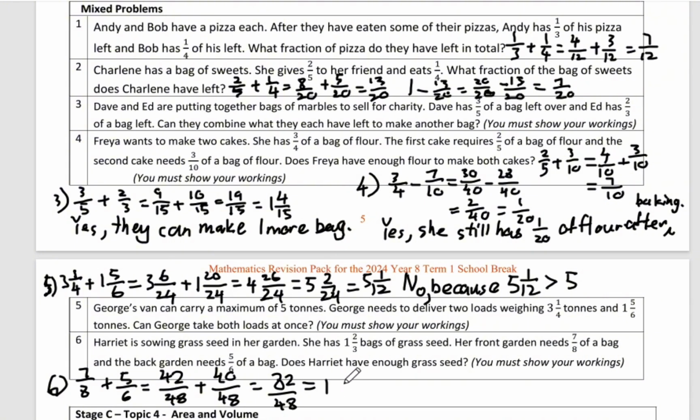1 and 34 over 48, which is, to simplify, 1 and 17 over 24. So no, because, oh no, wait, we need to find the equivalent fraction.